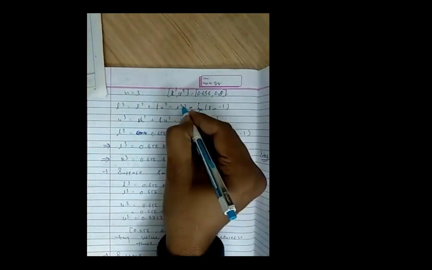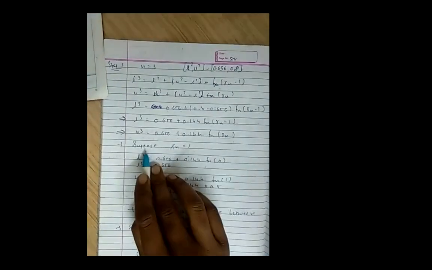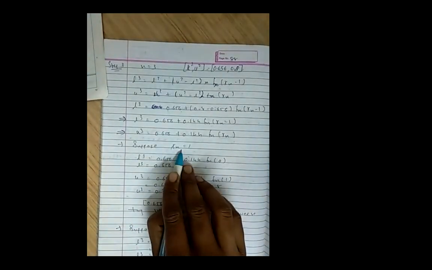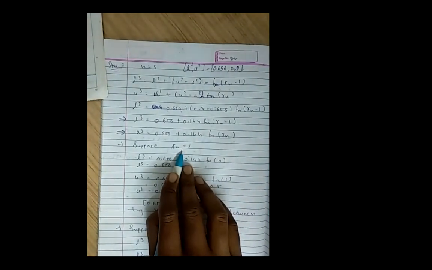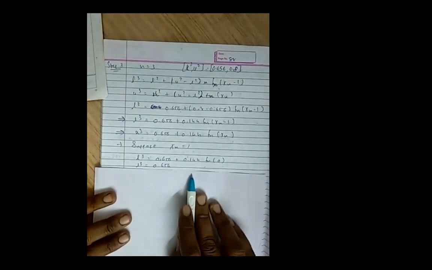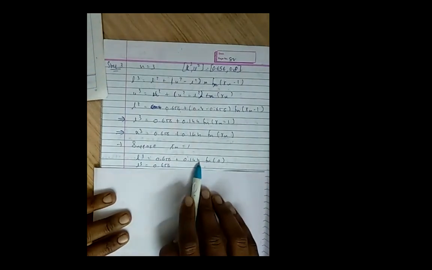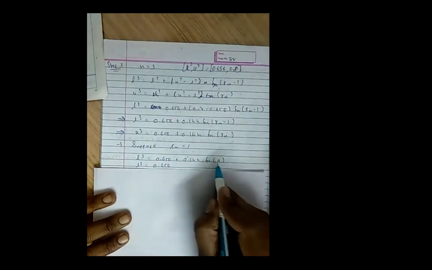Then start your assumption, which is the very first value, that is suppose xn equal to 1. If xn equal to 1, then you need to calculate the value of L3. So L3 is equal to 0.56 plus 0.144 into 0. Okay, from where did 0 come? I hope it is clear.